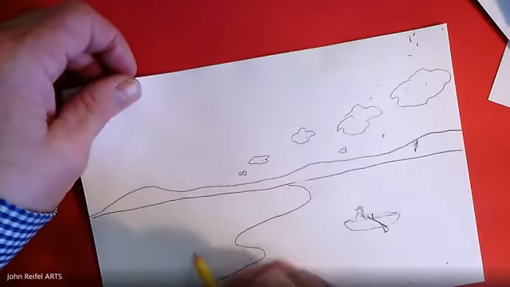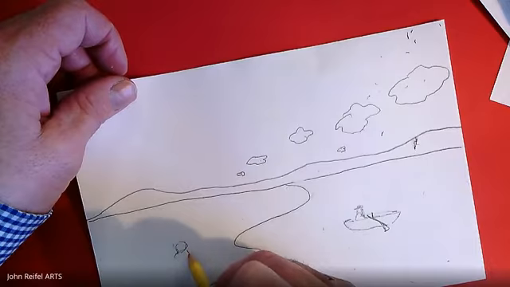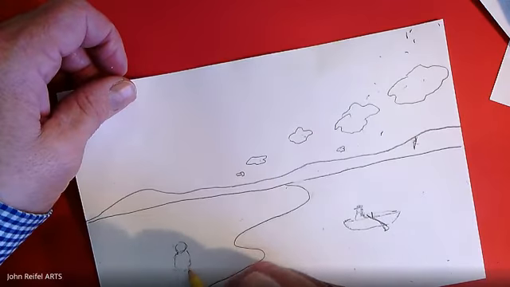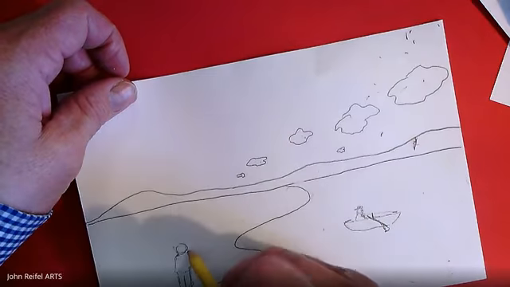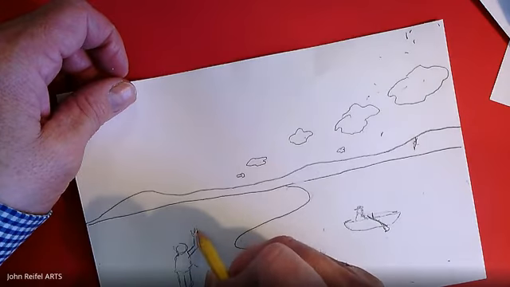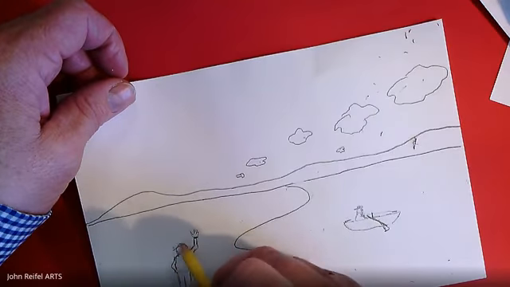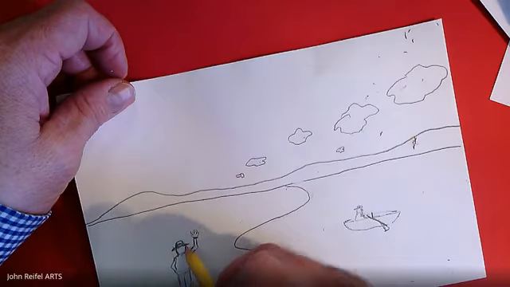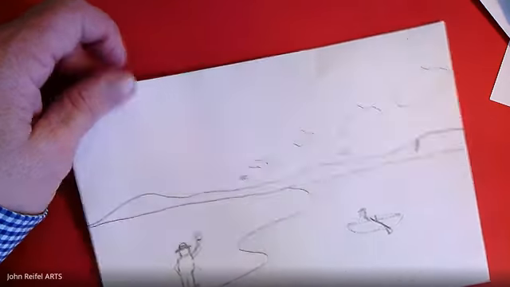Up here, I could have a person. I think I'm going to draw this person just a little larger. Anyone guess why I'm going to draw this person larger? This person's going to be in the foreground. So therefore, this person's bigger than this person. Maybe this person's waving at their friend out here, standing along here along the edge of the beach.